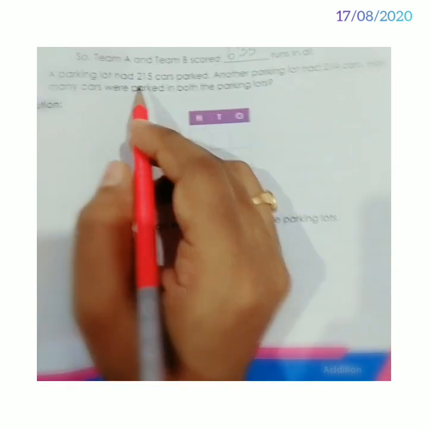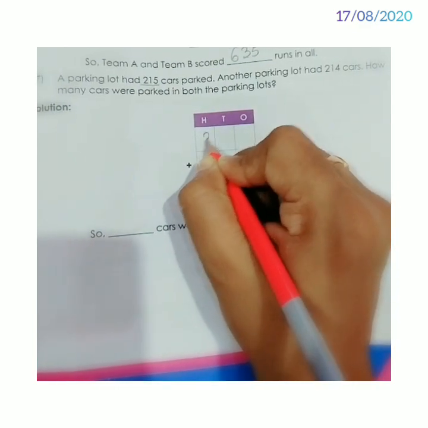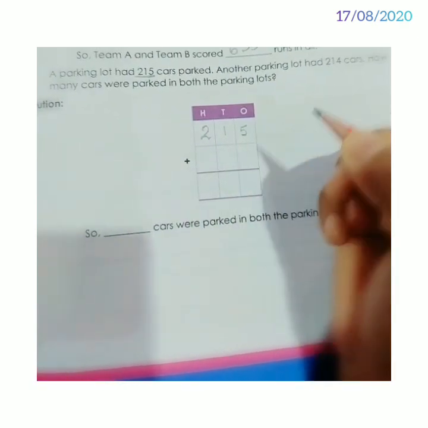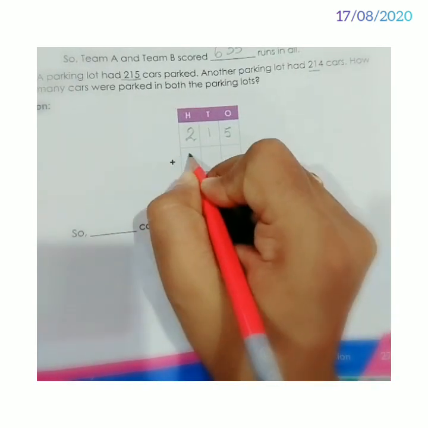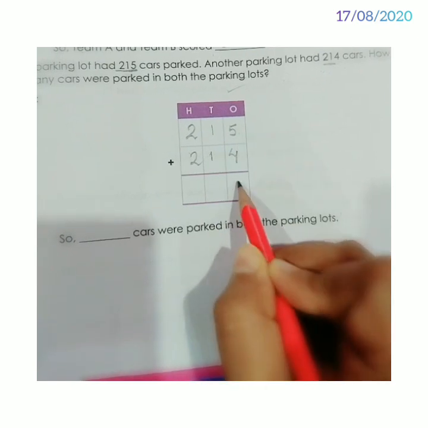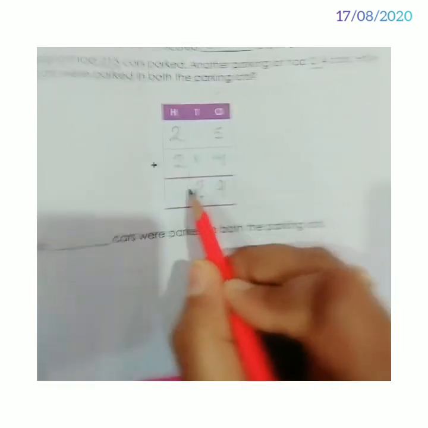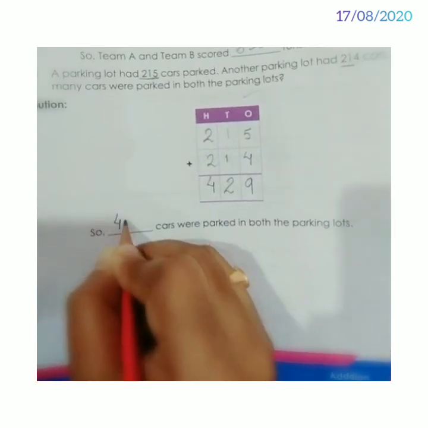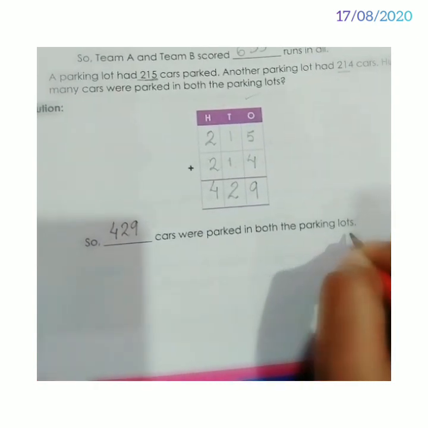Alright, so first, the first parking lot had how many cars? 215 cars. So write down 215 cars. Then the next parking lot had how many cars? 214 cars. Now you have to add both, isn't it? So we will start from the ones place. 5 plus 4 is 9. 1 plus 1 is 2. 2 plus 2 is 4. So there are 429 cars which were parked in both the parking lots.